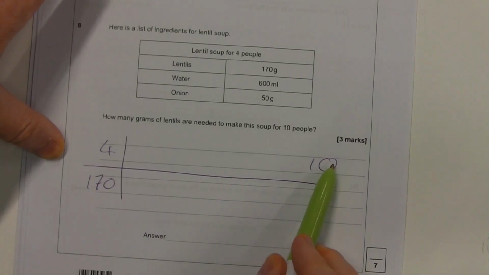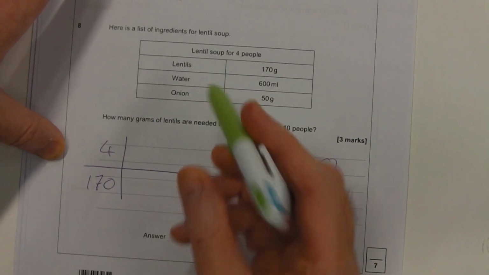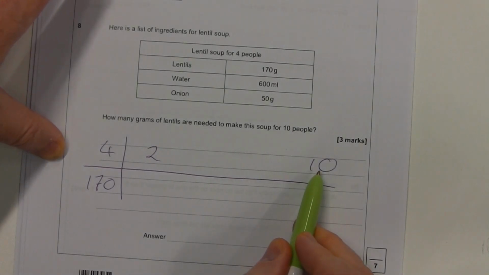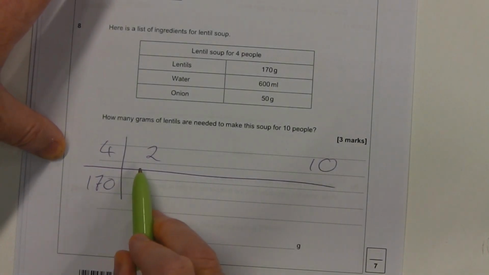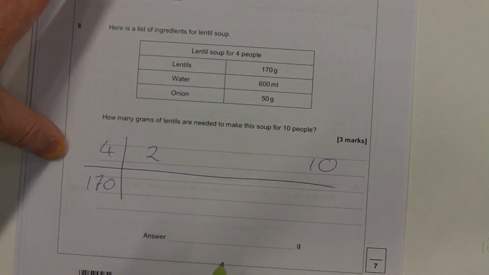Now we know 4 doesn't get straight to 10. What we can do, if we halve it to get the answer for 2 people, we can then times that by 5, can't we? Or we could halve that again to get the answer for 1 person and then times it by 10. It doesn't matter which way we do it, as long as we get to that point.